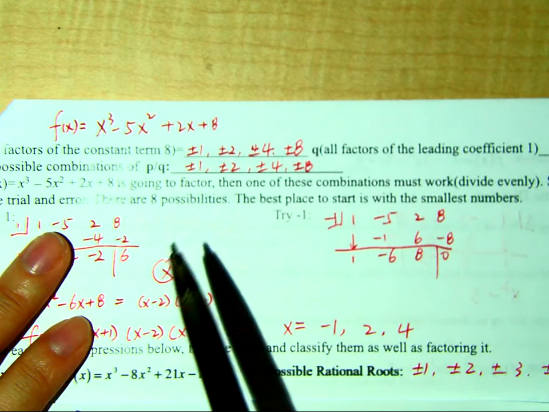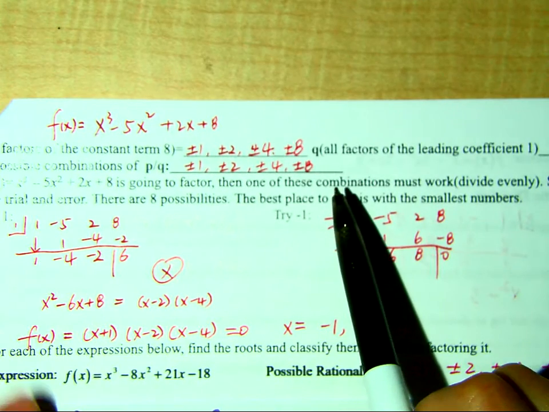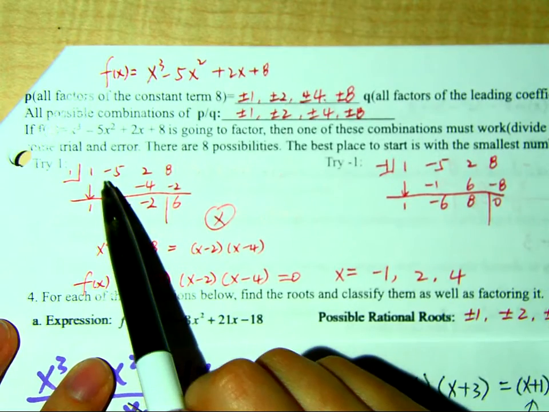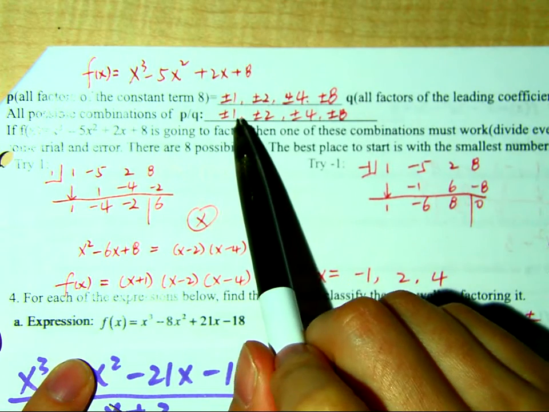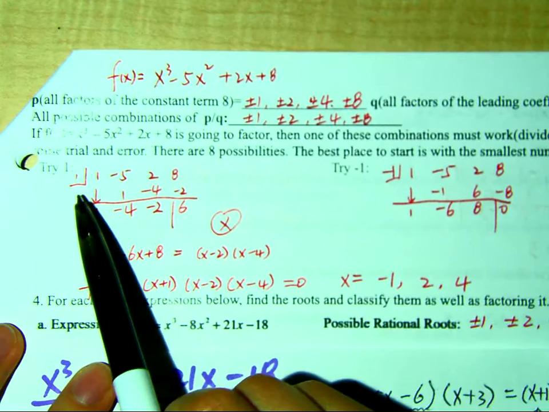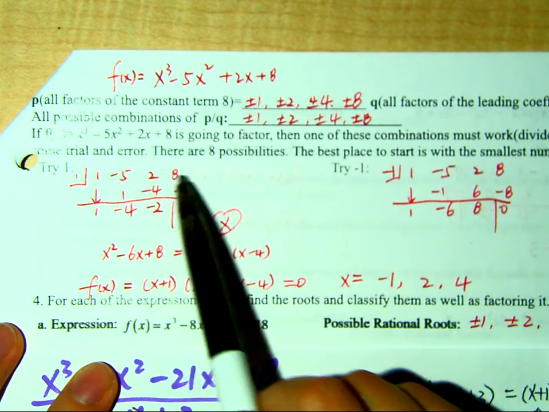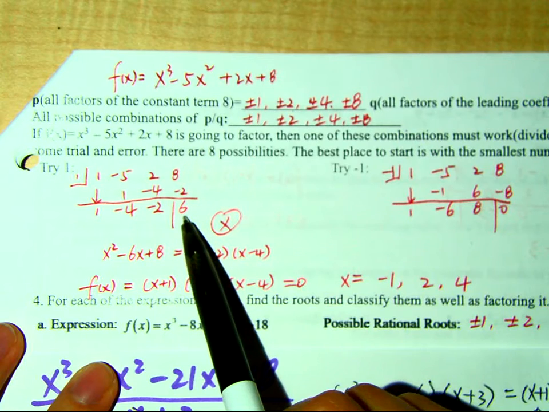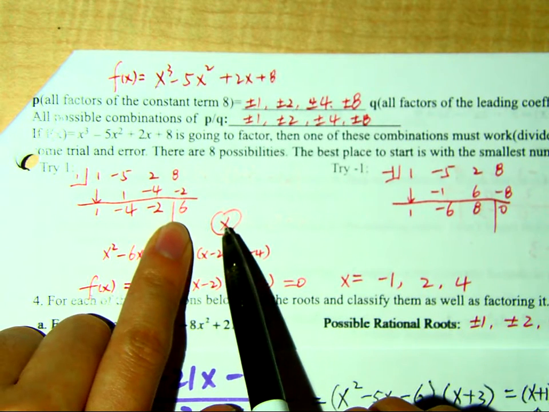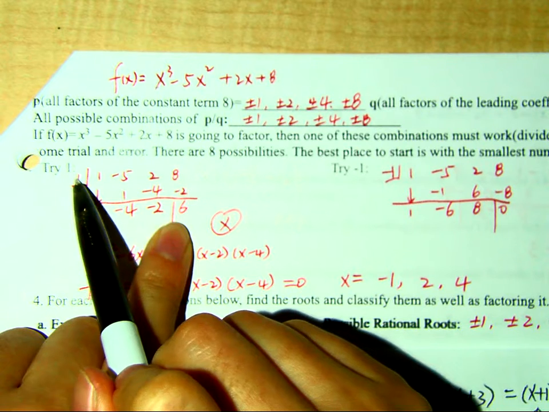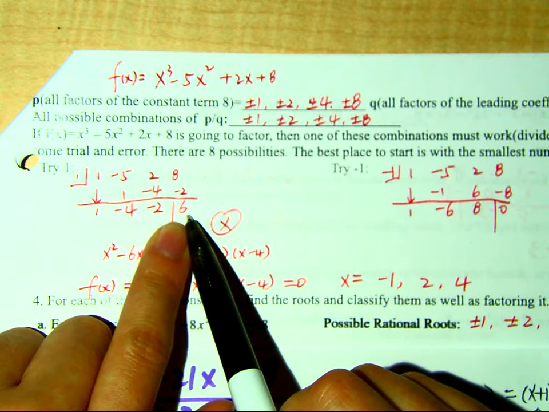That means the first number will be one of those. How do we know which one? You have to use synthetic division to test. In general, we start from the smaller number. Okay, if we start with positive 1, we use 1 to do synthetic division, and then the remainder is 6. That's not what we want. We need a number that, when you divide by it, makes the remainder equal to 0.